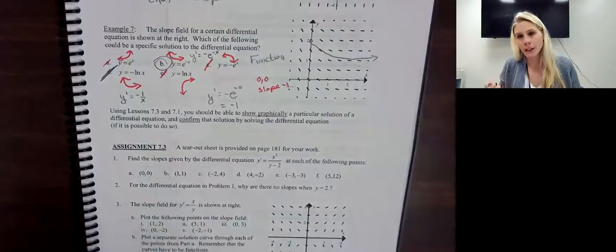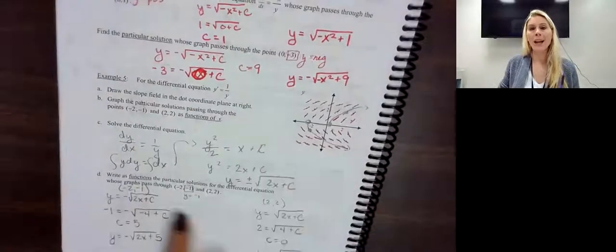Use lessons 7.3 and 7.1. Using lessons 7.3 and 7.1, you should be able to show graphically a particular solution of a differential equation and confirm it by solving. And that is why slope fields are still an option on the FRQ part, meaning this whole idea, guys.